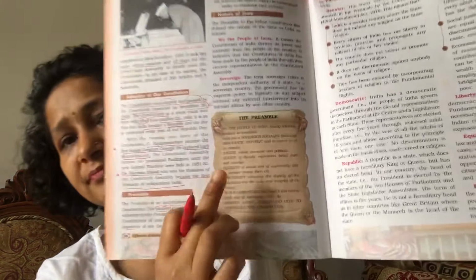Okay, now preamble looks like this, and I will read it out to you. We, the people of India, having solemnly resolved to constitute India into a sovereign, socialist, secular, democratic republic, and to secure to all its citizens justice, social, economic, and political, liberty of thought, expression, belief, faith, and worship, equality of status and of opportunity, and to promote among them all fraternity, assuring the dignity of the individual and the unity and integrity of the nation.